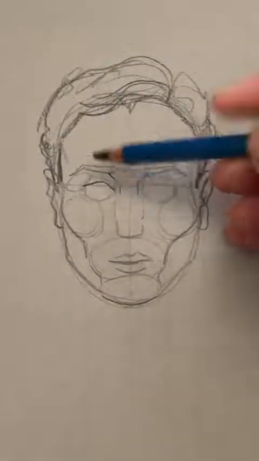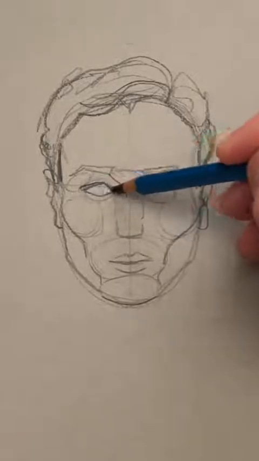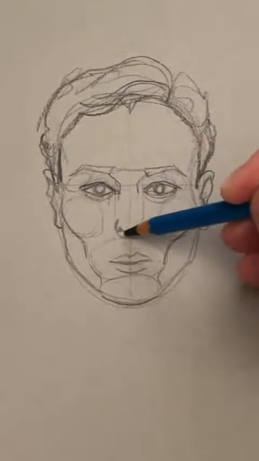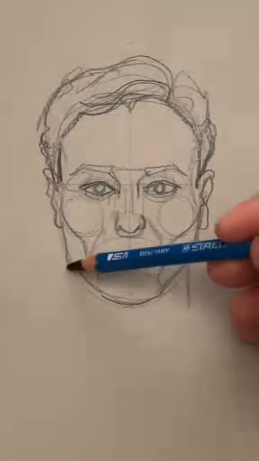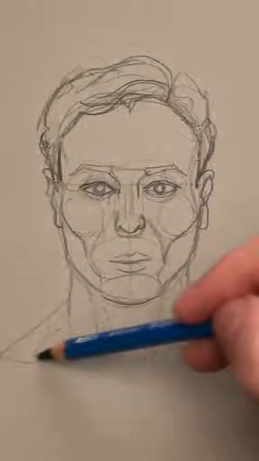Now we can start with some details. I have individual tutorials for the eyes, nose, and mouth. I'm going to drop in some of the neck anatomy now.